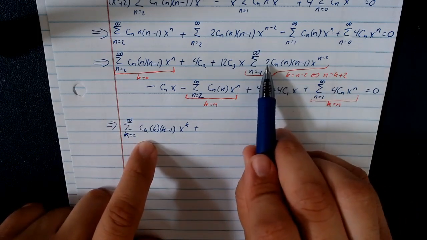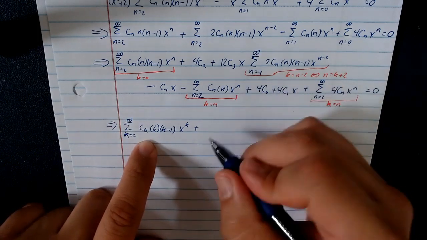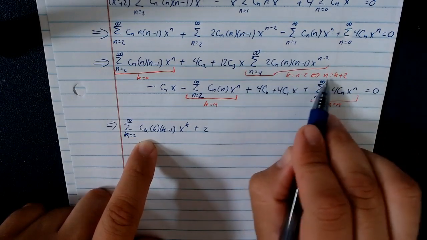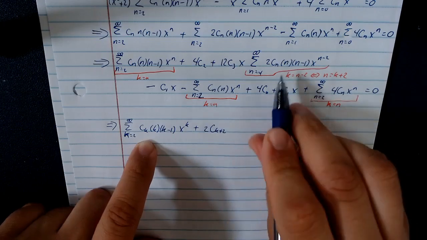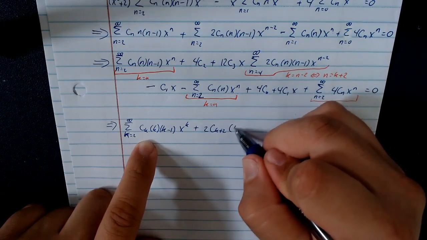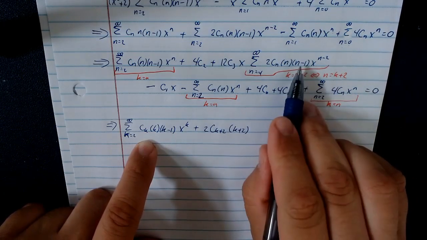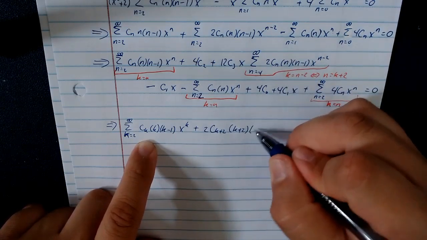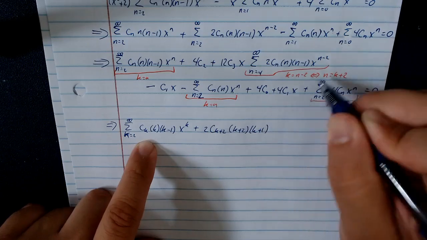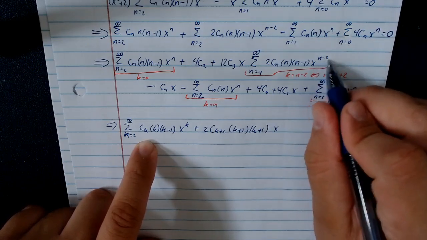But now the rest of this is going to change. My n is replaced by a k plus 2. So that's c sub k plus 2. That n is replaced by a k plus 2, and that n is replaced by a k plus 2 minus 1, which is k plus 1. Times x to the, well, now that power becomes a k.